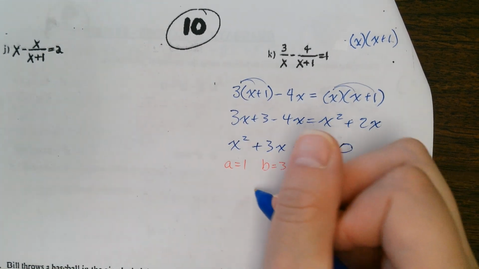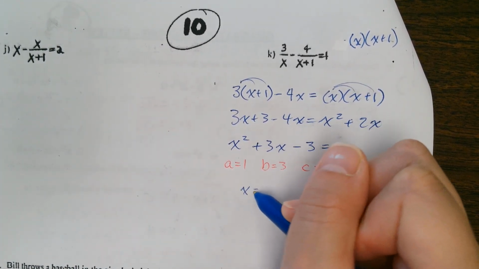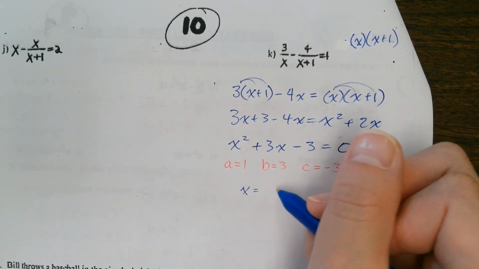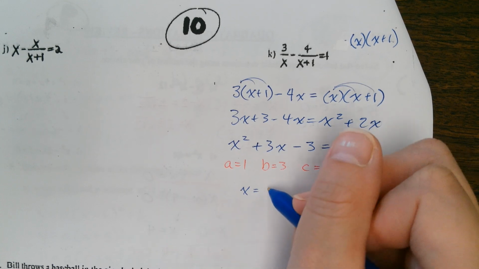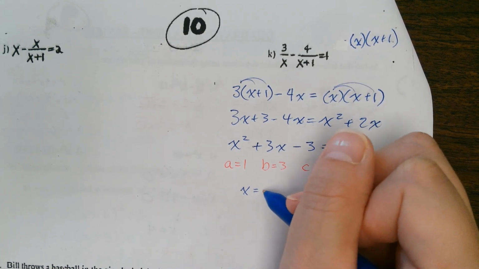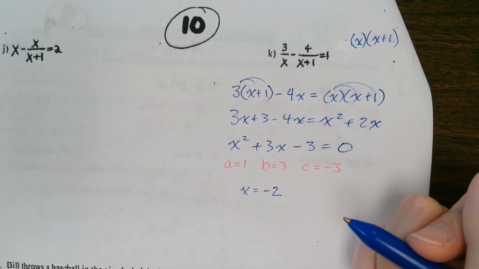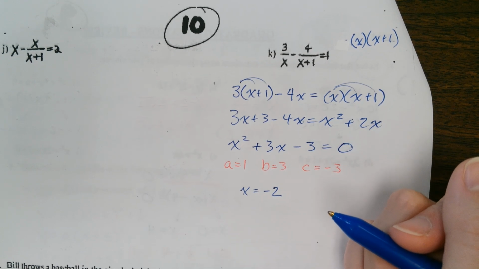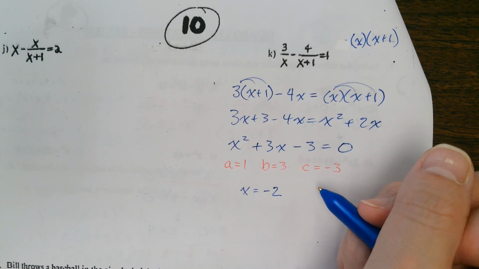Okay. And Aryan, what answer did you get for x? I got x equals -2. Just one answer? It happened again. I apologize. You can't read your writing. Paul, what did you get for your second answer?